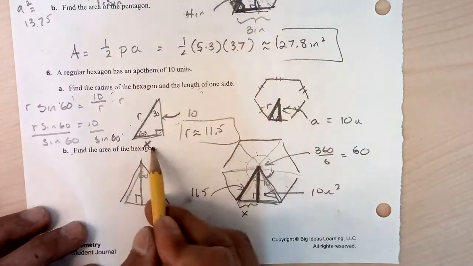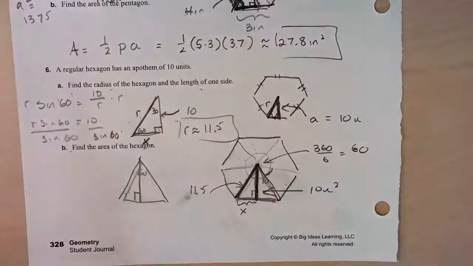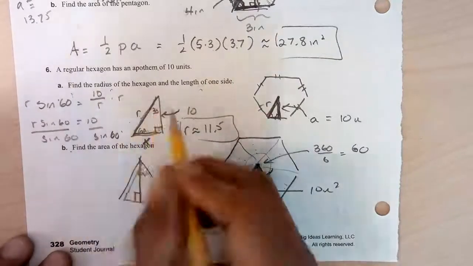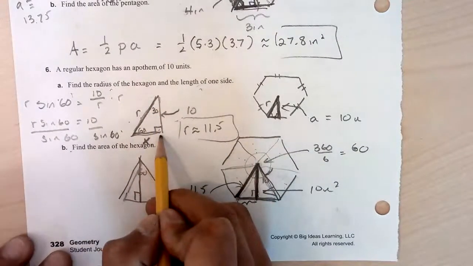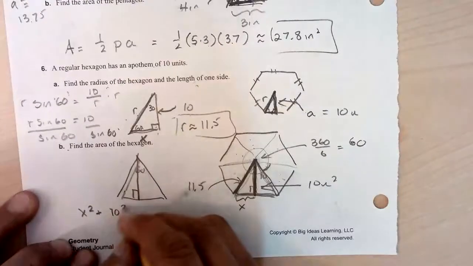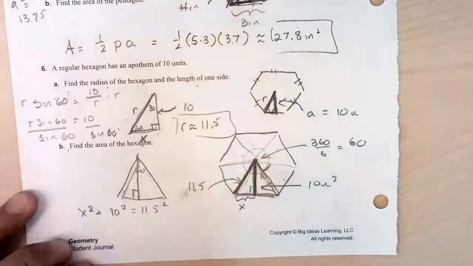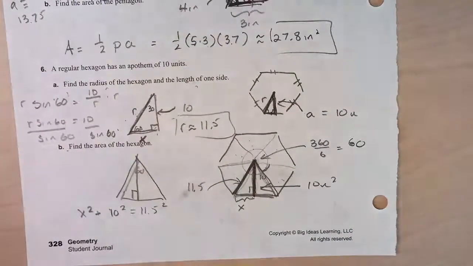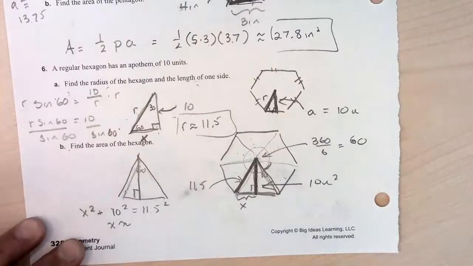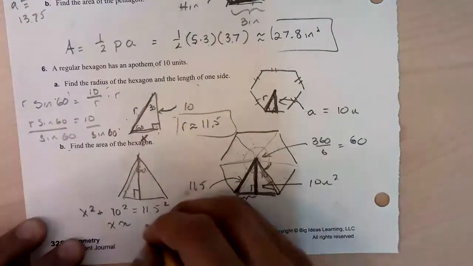So in order to find X, we could use the Pythagorean Theorem. You could use trigonometry as well. If I use the Pythagorean Theorem, the side length is 11.5. This is 10. So we could do X squared plus 10 squared is equal to 11.5 squared. Do 11.5 squared. That's what I'm doing on my calculator right now. Subtract 10 squared. And then don't forget, that's X squared. So you need to take the square root. So X is about, if we take the square root of everything that I just did, it's going to be about 5.7.